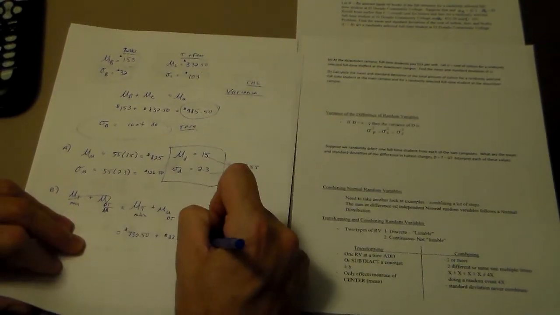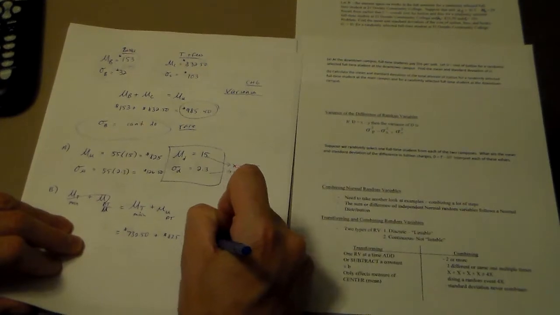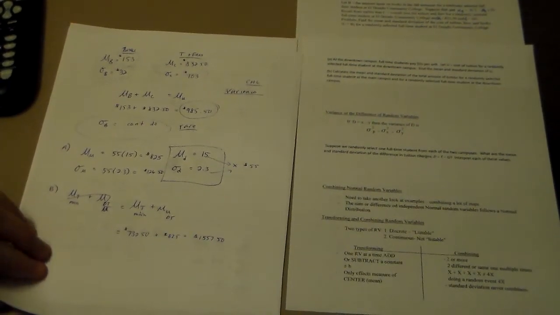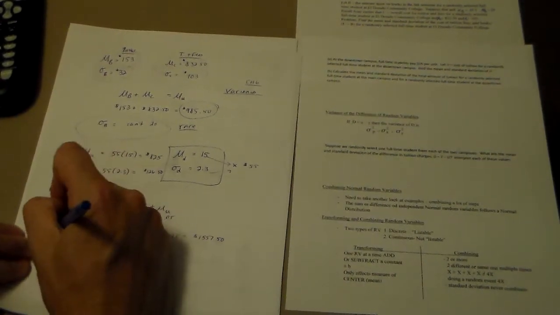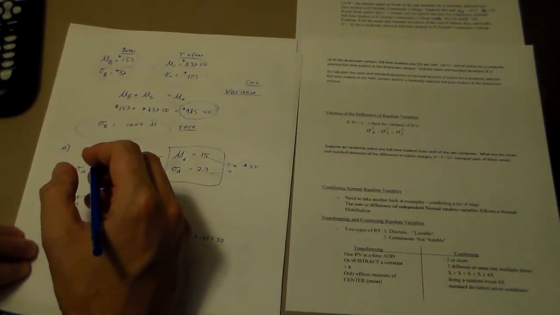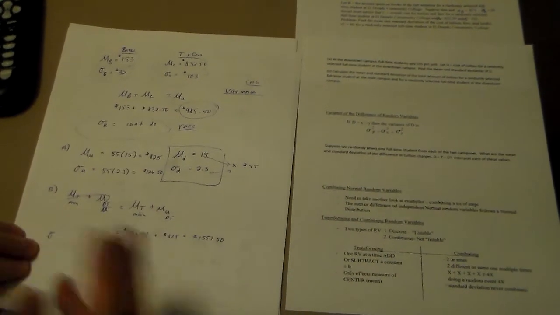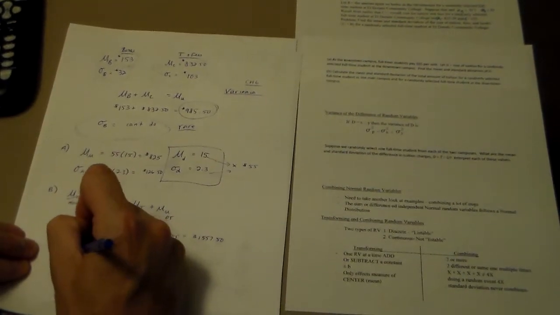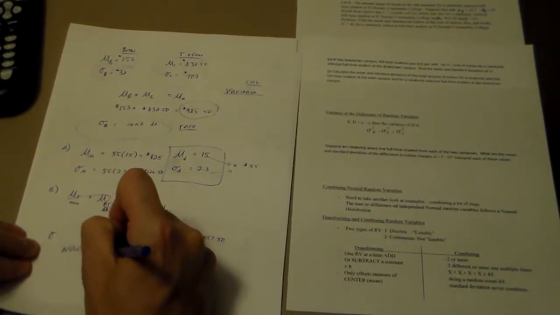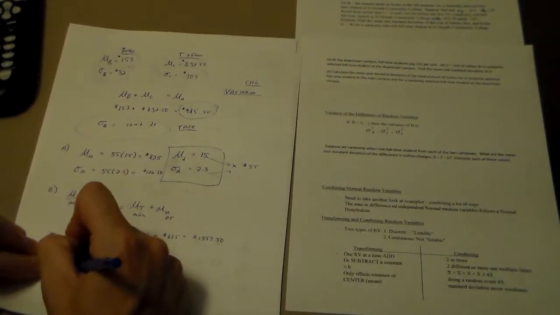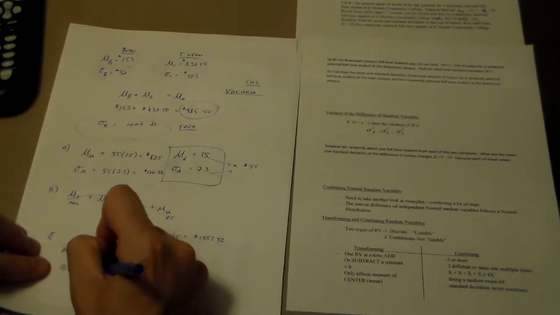Okay, and I'm going to get $1,557.50. So now I got to do the standard deviation. Okay, well, I told you the standard deviation of anything, if you're finding this thing, you can never add standard deviation.